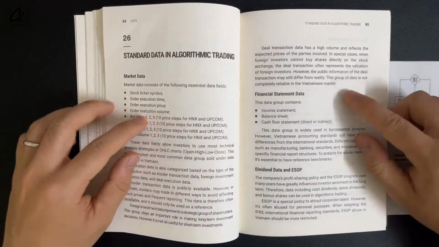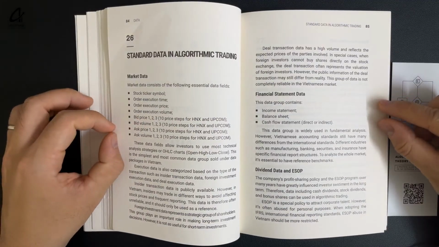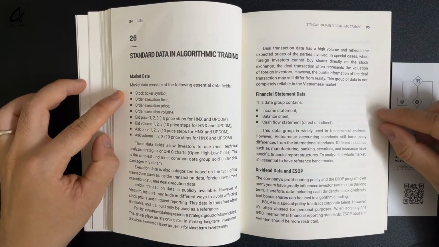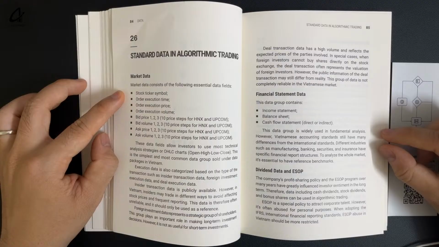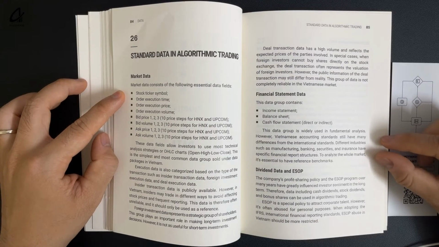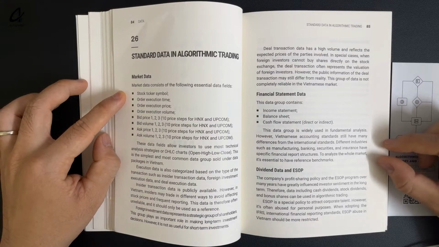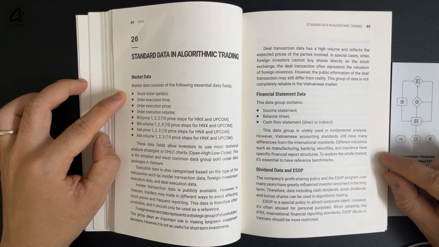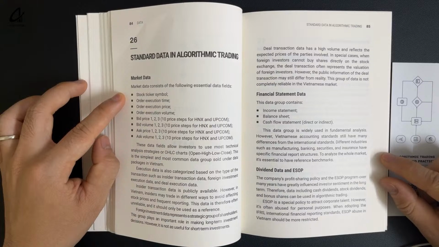The next part, financial statement data. This data group contains the income statement, balance sheet, and cash flow statement, direct or indirect. This data group is widely used in fundamental analysis. However, Vietnamese accounting standards still have many differences from the international standards. Different industries such as manufacturing, banking, securities, and insurance have specific financial report structures. To analyze the whole market, it's essential to have reference benchmarks.